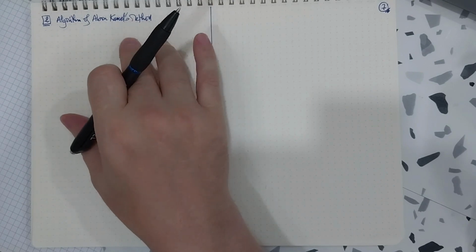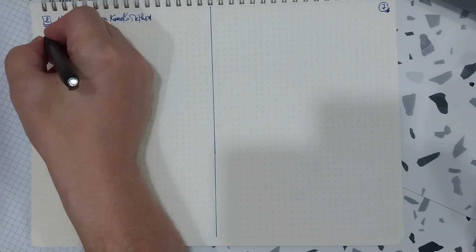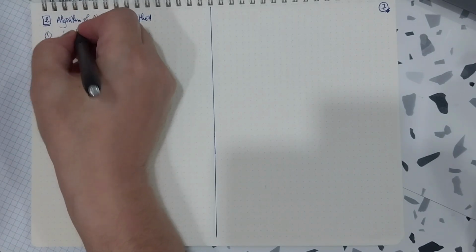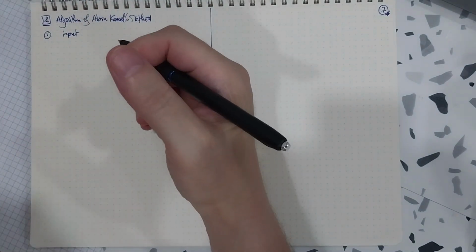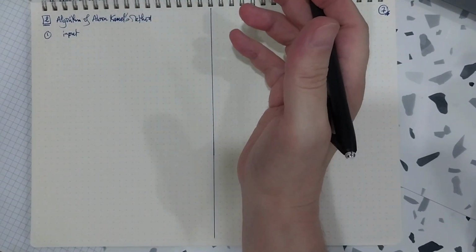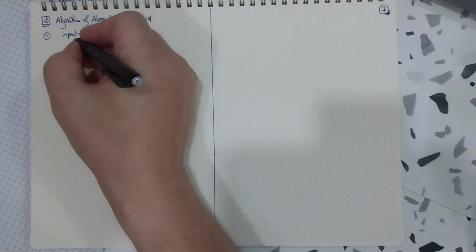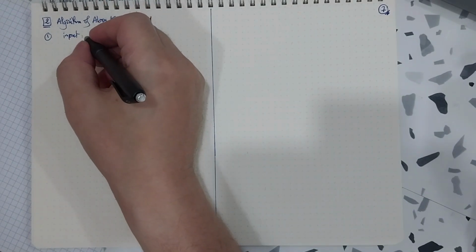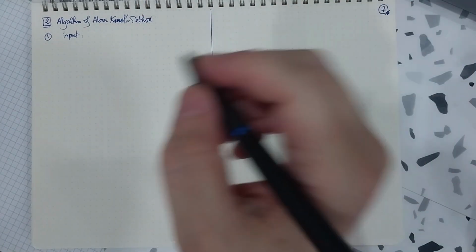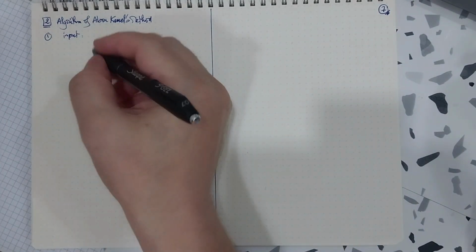Let's turn the page. Now let's come back to Abou Kamel's method. What is the input? First things first, the input and the output. We said that an algorithm takes an input, processes it, and gives us the output. Before seeing how it processes the input and gives us the output, what is the input?